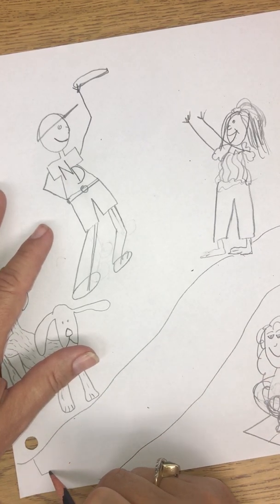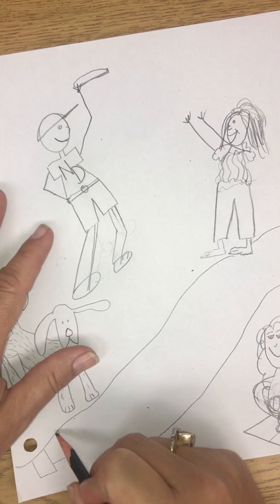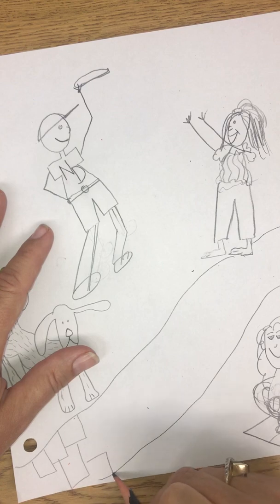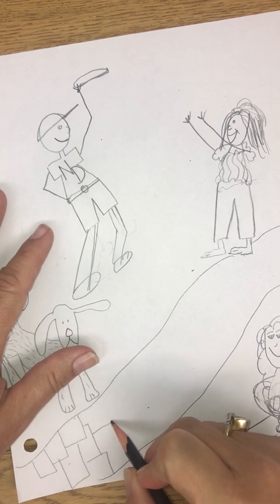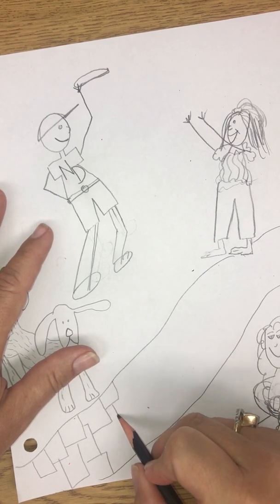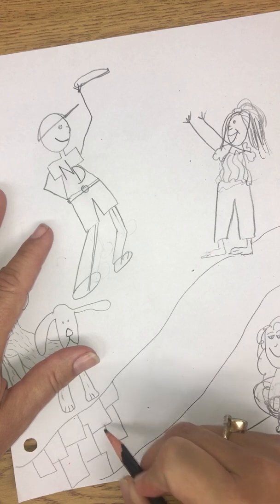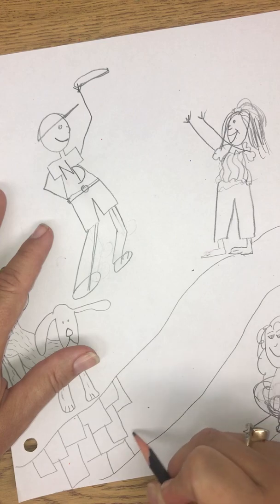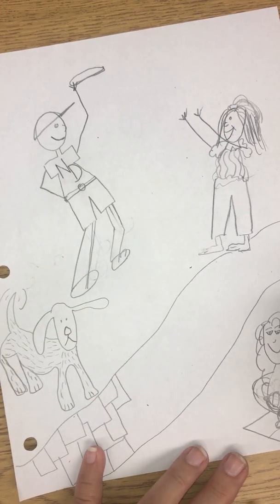For instance, this path could be made out of bricks or stones. So I can use the shapes that I've been learning about to add details like that. I could add things like flowers to the path or the background of my picture.